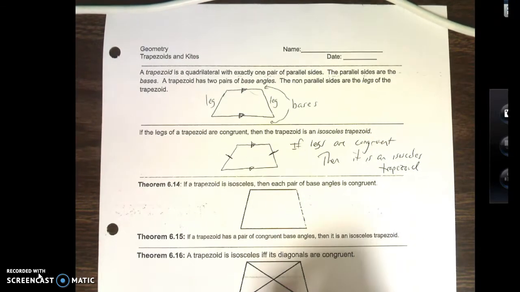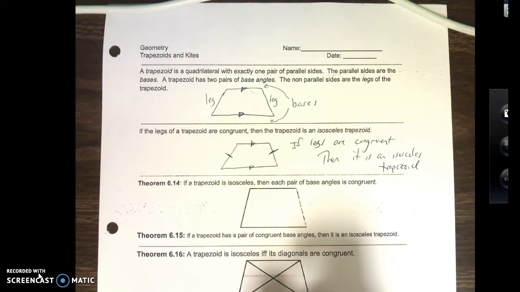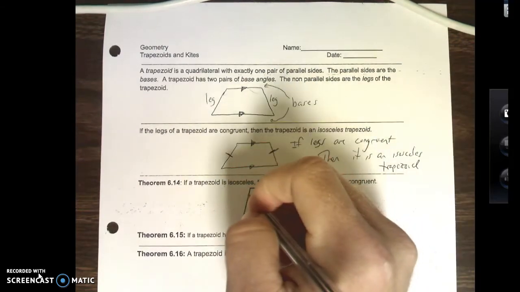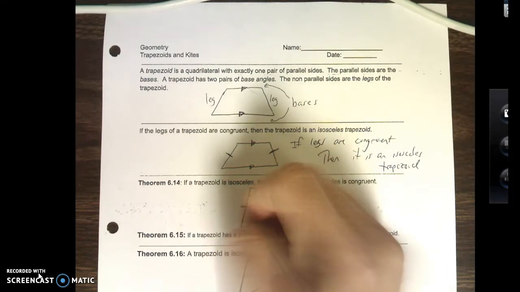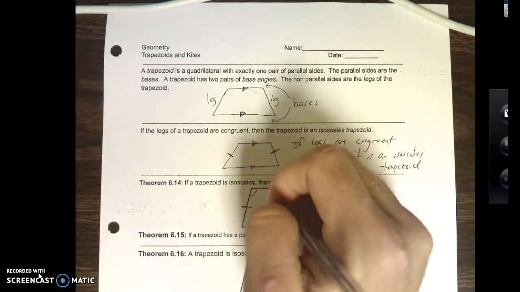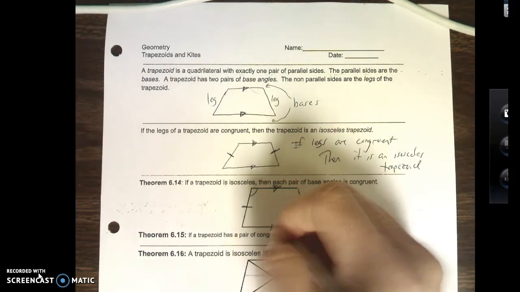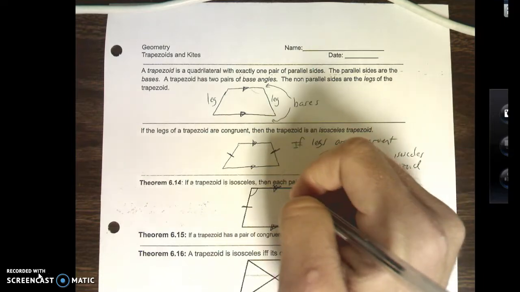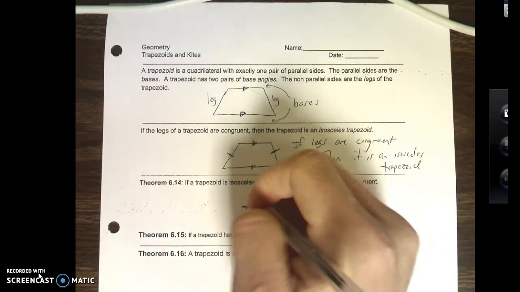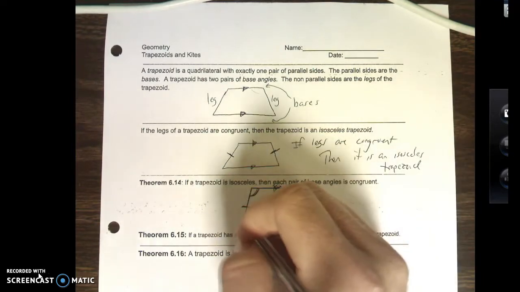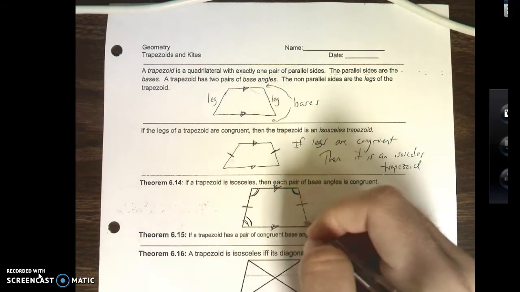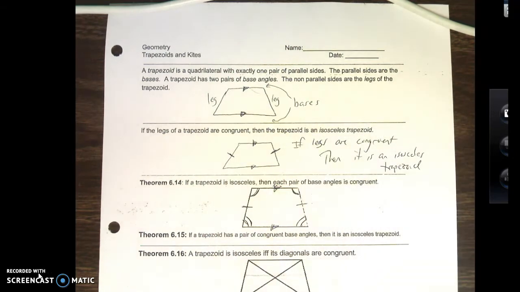So we have a theorem that goes along with this. If a trapezoid is isosceles, then each pair of base angles is congruent. So what that means is, if I know that these legs are congruent, and here's my trapezoid again, notice I'm still always doing the parallel sides, that means the top angles are going to be the same, and that means the bottom ones are going to be the same. So if this is, say, 120, that's 120, that would make that 60 and 60.